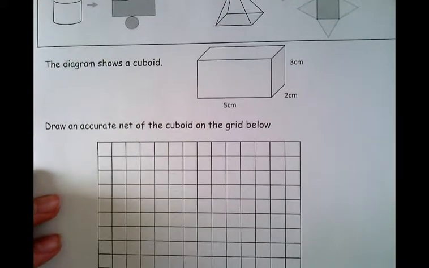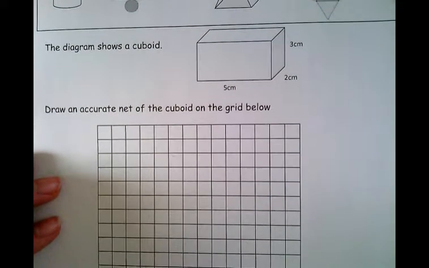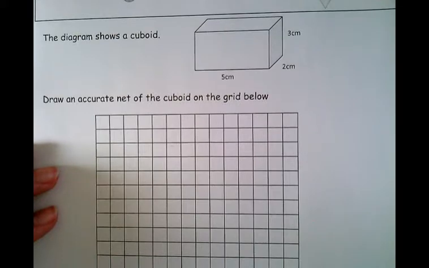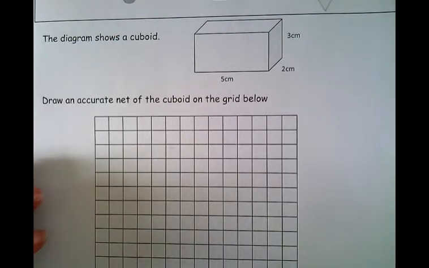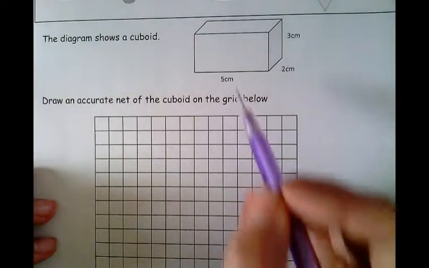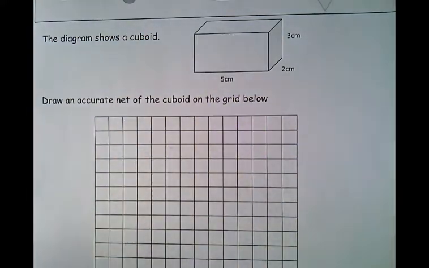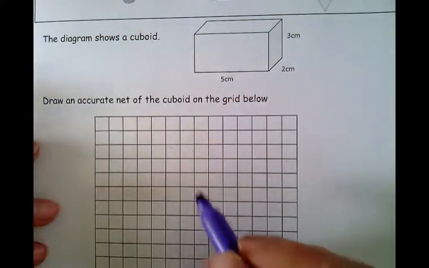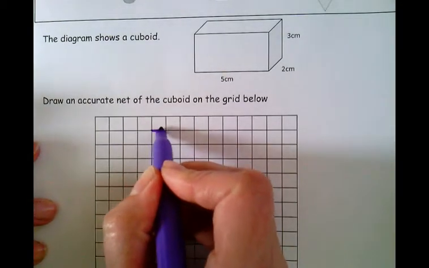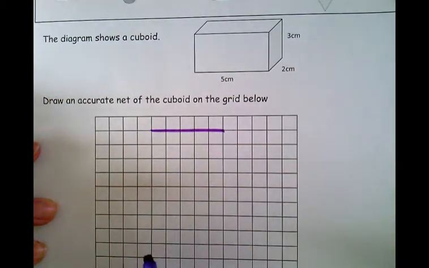So this diagram shows a cuboid. We are asked to draw an accurate net of the cuboid on the grid below. So the way that I would do this is take the biggest number, so take the 5 and go across 5. I'm going to do this in pen just so that you can see it more clearly. So go across 1, 2, 3, 4, 5. So go 5 across, so that's that number used.